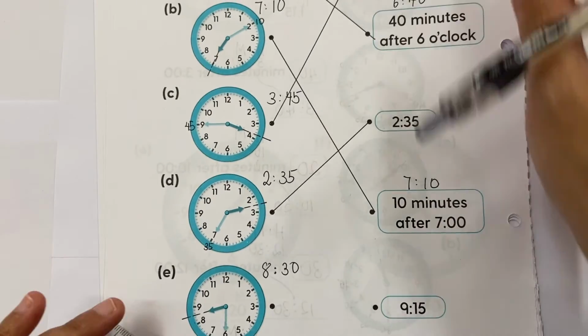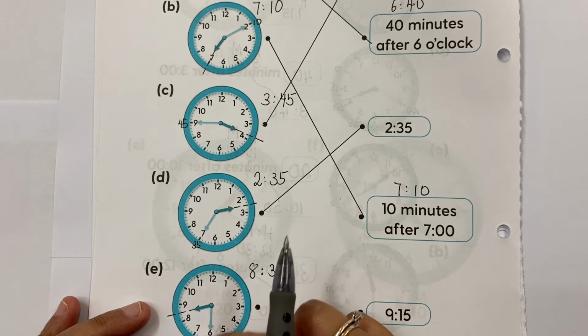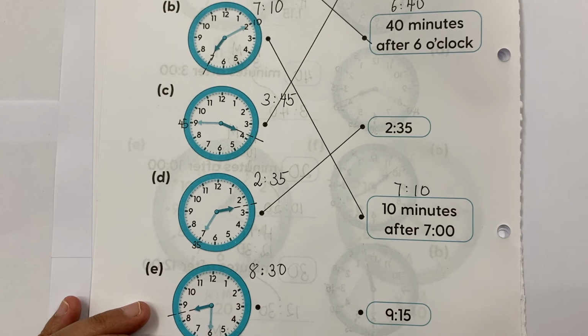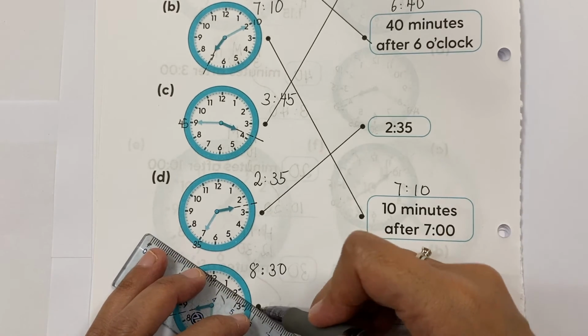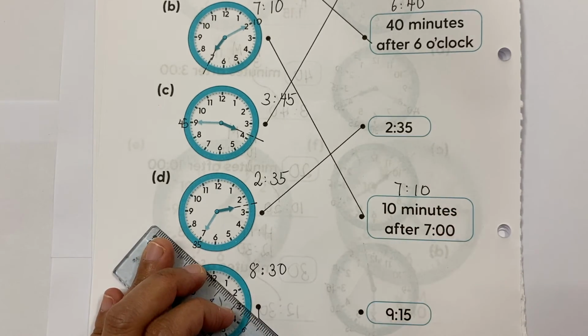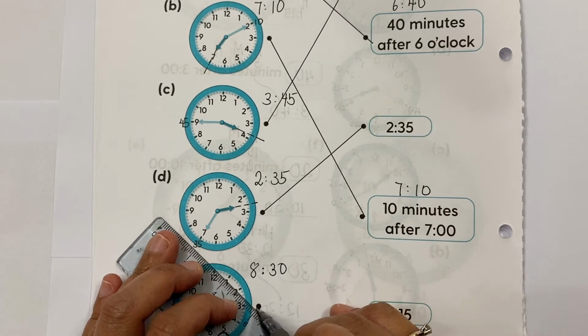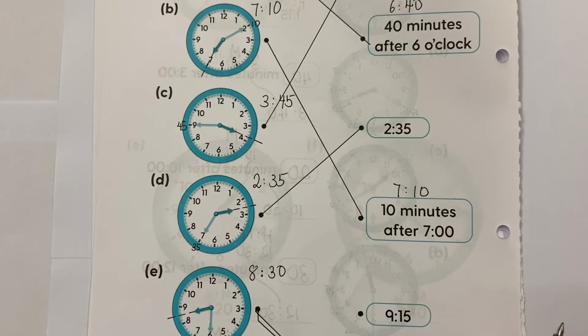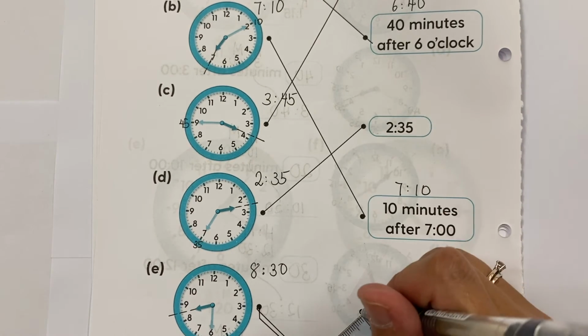8:30. Okay, half past. Half past means half of 1 hour, so that's 30 minutes. So it's 8:30. Right, so that's, oops, sorry, so it's here. Okay, and then you have your last answer, 9:15.